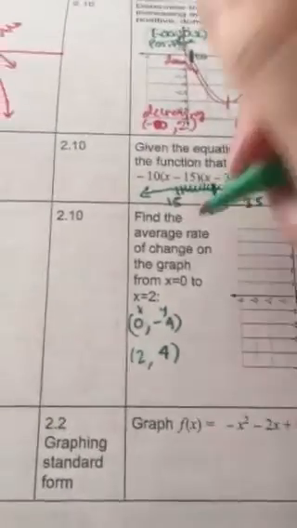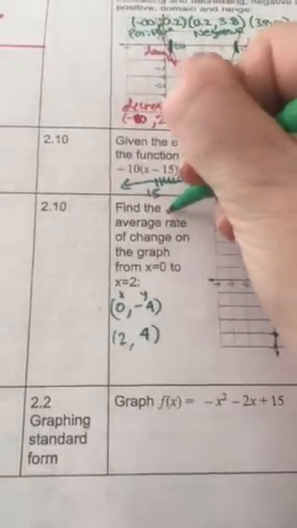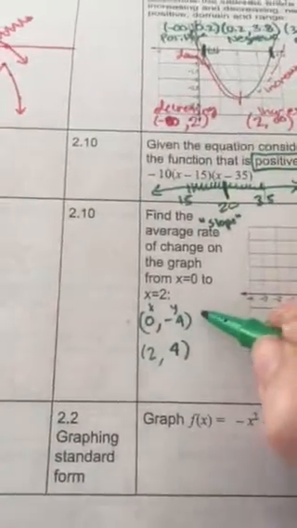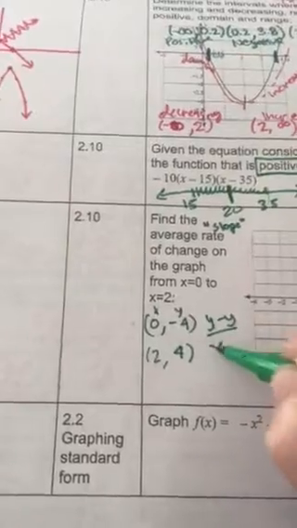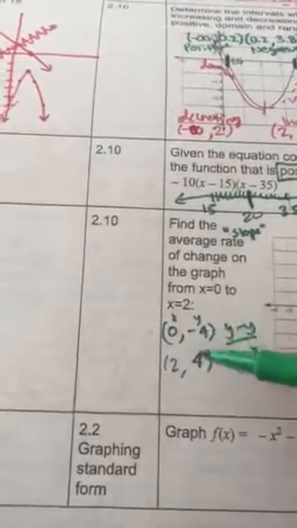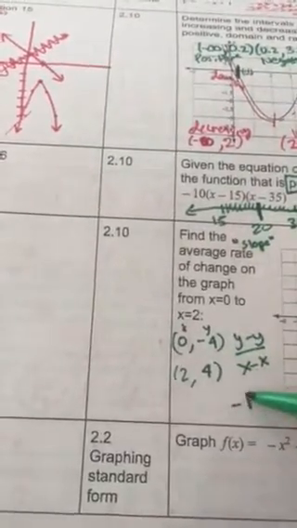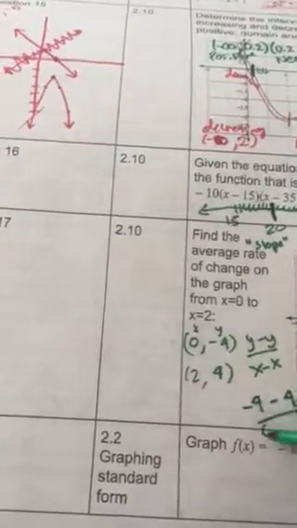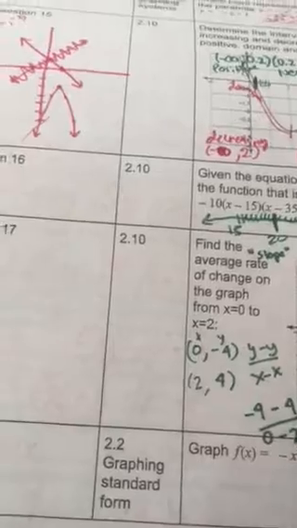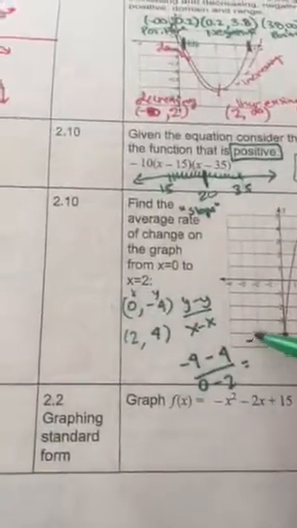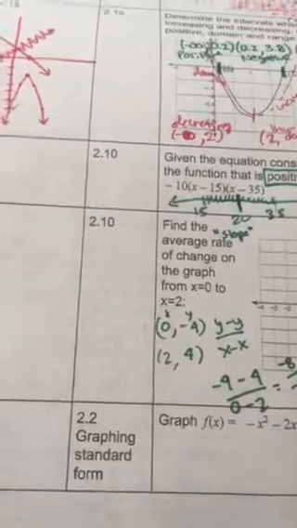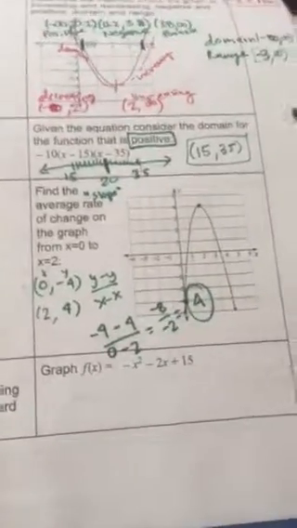Average rate of change is the same thing as slope. So we'll do y minus y over x minus x, negative 8 over negative 2 is a positive 4. That would be my rate of change.